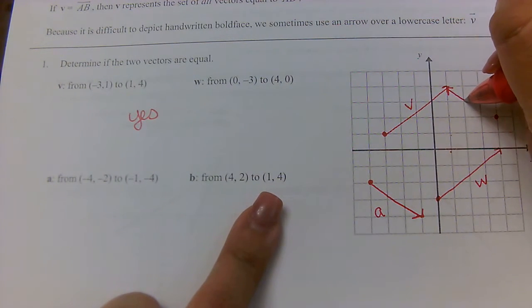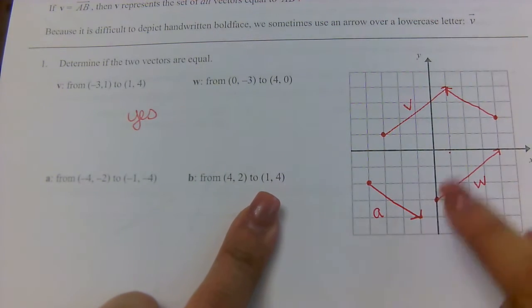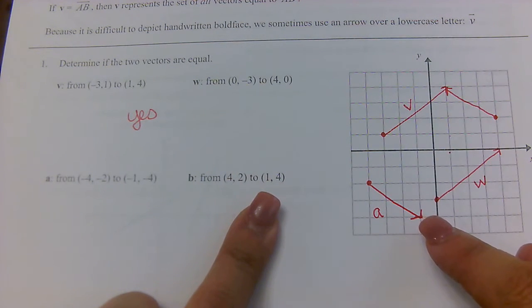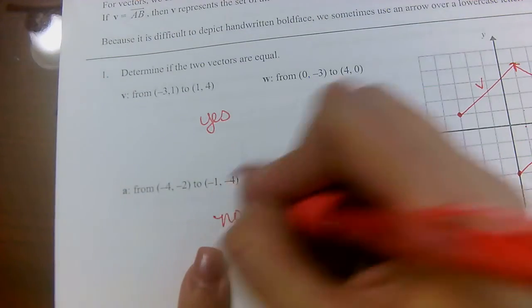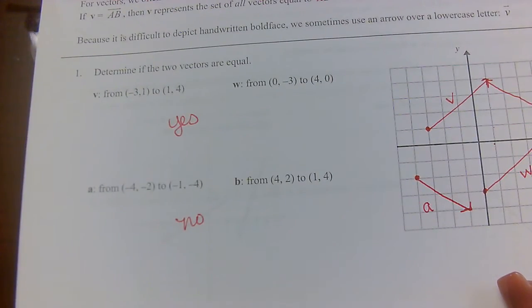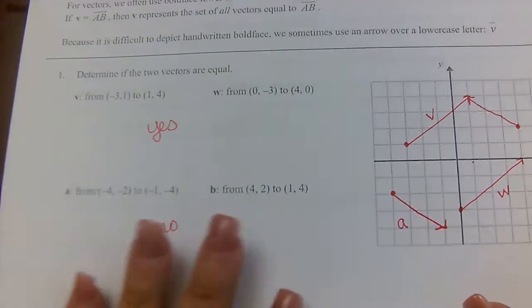Here's my arrow. And automatically I can see these are in opposite directions, so it doesn't matter if they're the same size. The answer will be no, because they can only be equal if both magnitude and direction are the same.